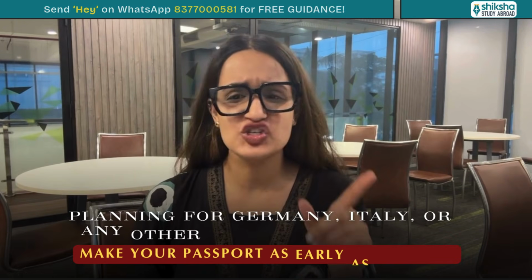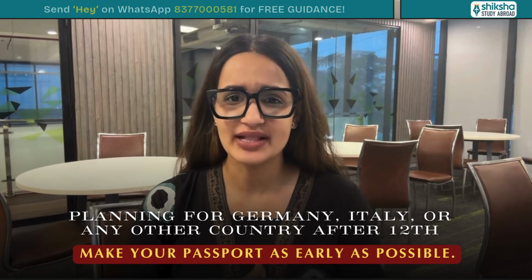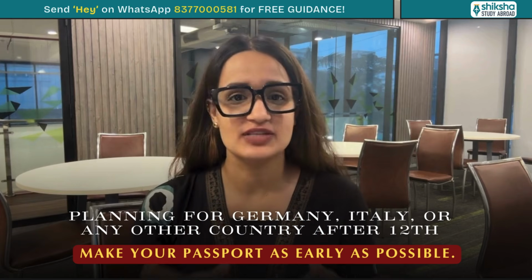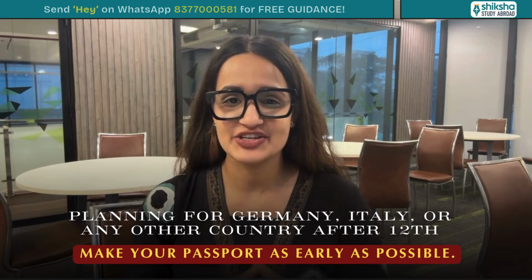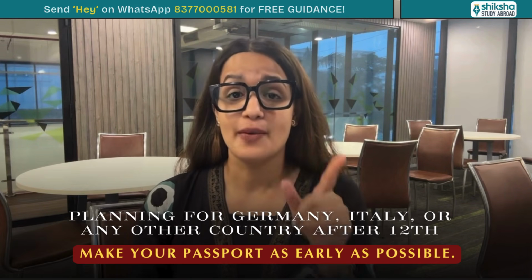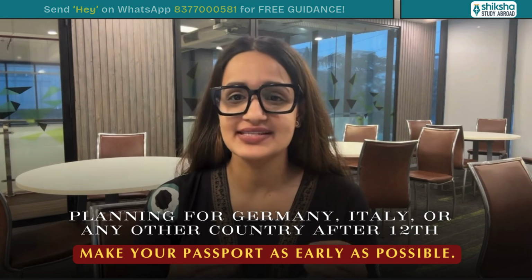If you are planning for Germany, Italy or any other country after 12th, make your passport as early as possible. Because without a passport, no visa, no admission finalization, no travel. Think of your passport as the first document of your study abroad journey.